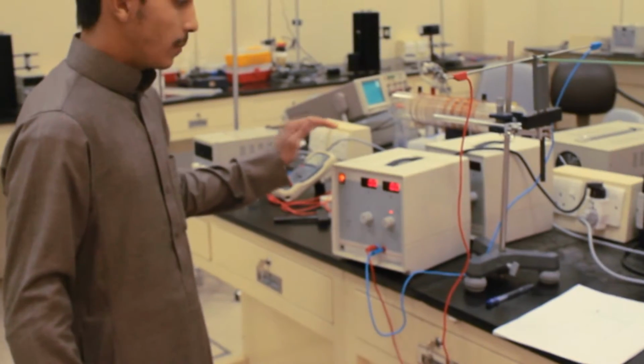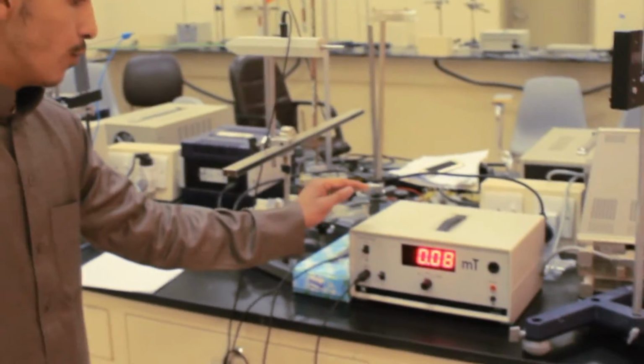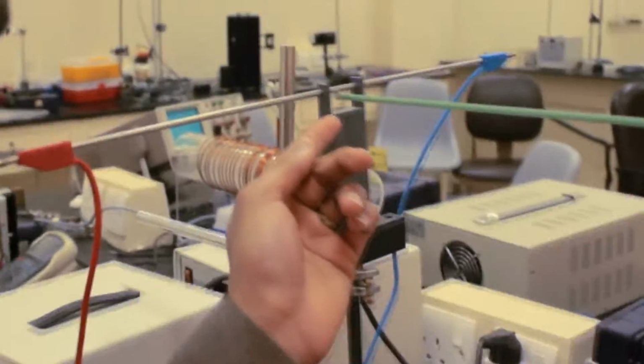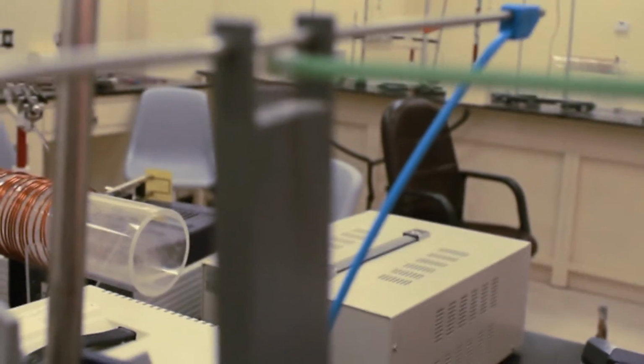This is the power supply, and this is the Tesla meter to show the magnetic field. This is the B probe, and this is the Hall sensor, at the end of the B probe.